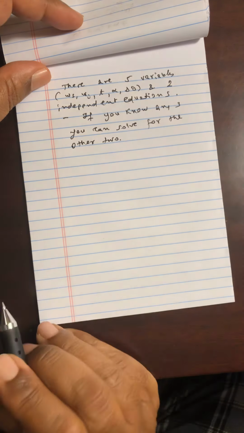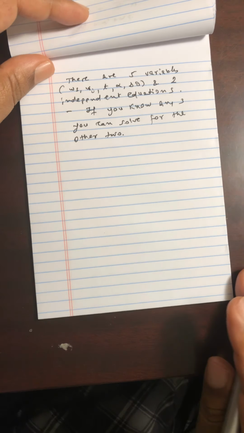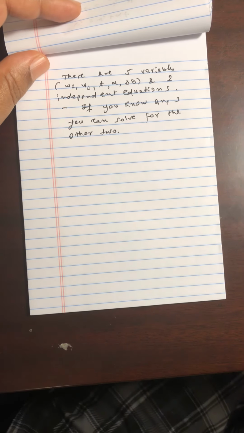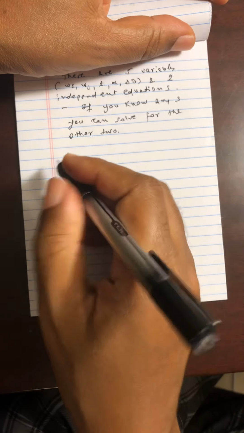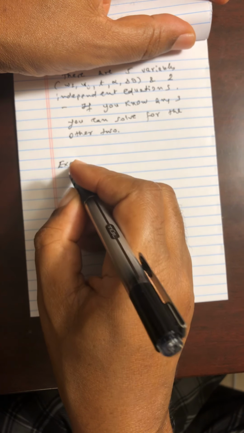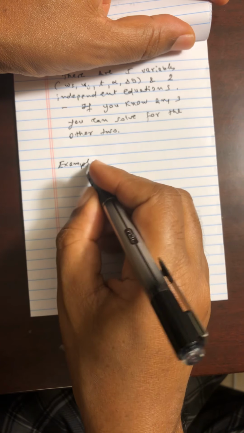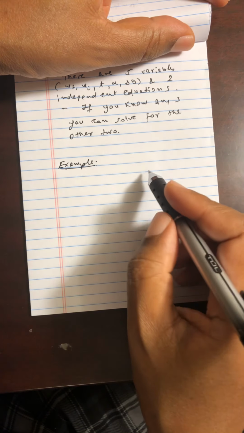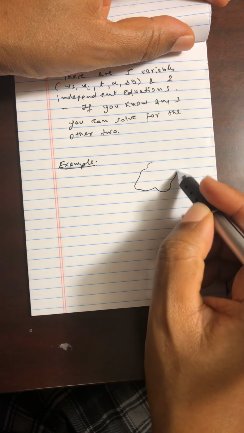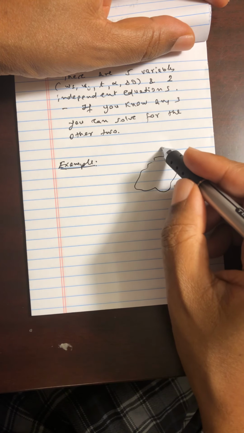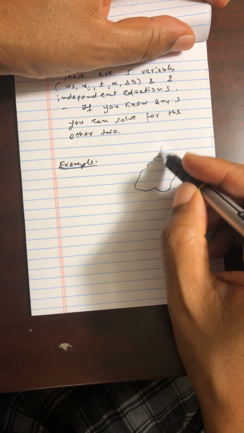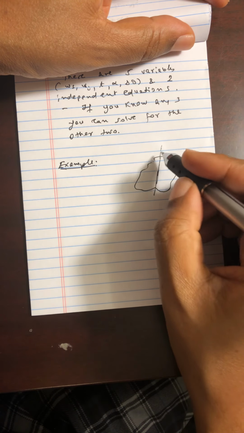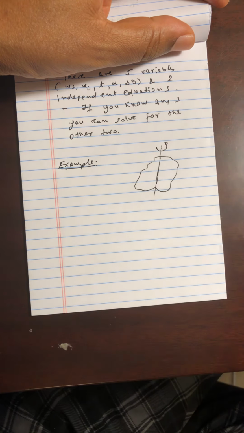All right, let's look at an example. Let's say we have this solid object over here. It's rotating like this.